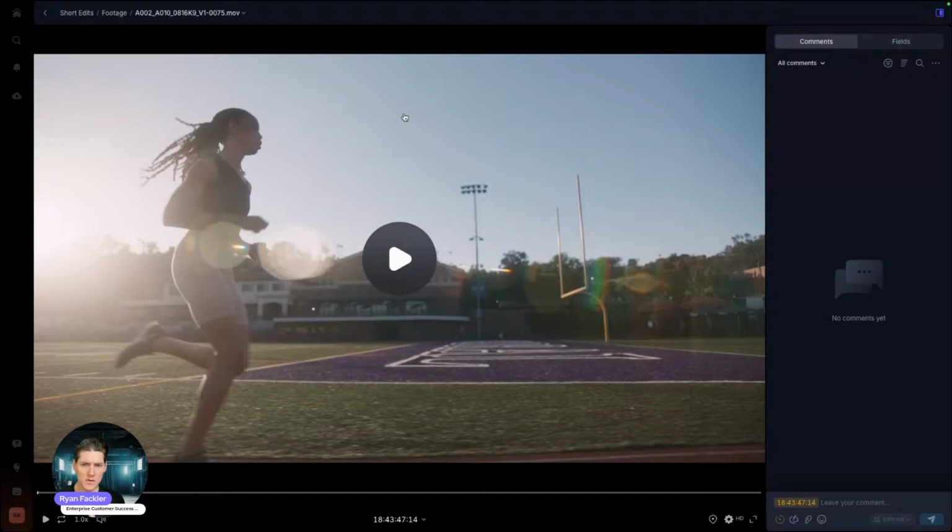You can leave just a single comment, which will sync up with the timeline. You can also leave a range-based comment indicating a period of time within that asset. You can @mention any internal users, so any of those member roles, so that way they get a notification that you're indicating a comment directly to them.